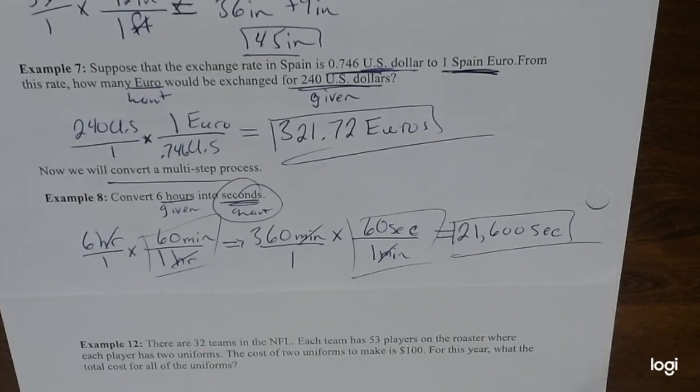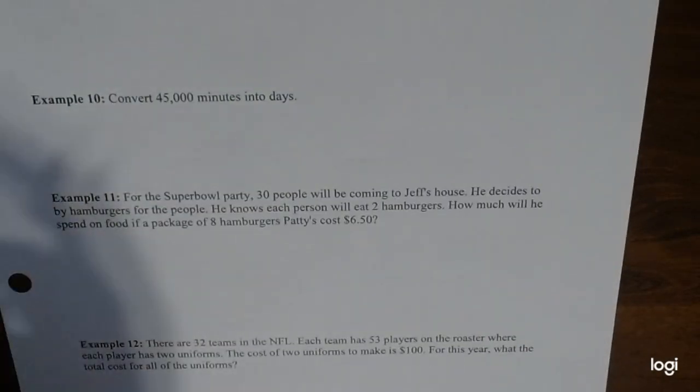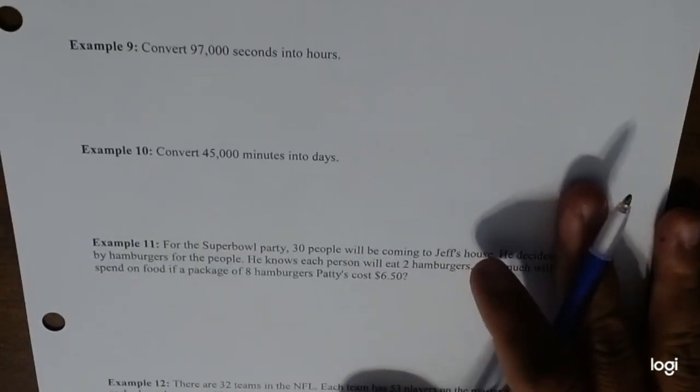Okay. So let's try some more of these. Or actually, I want you guys to try some more of these. So go ahead and try 9 and 10 real quick. It's about the same concept we had earlier. 3, 2, 1, pause. Okay. All right, so hopefully you guys tried them. So we'll try them together now.